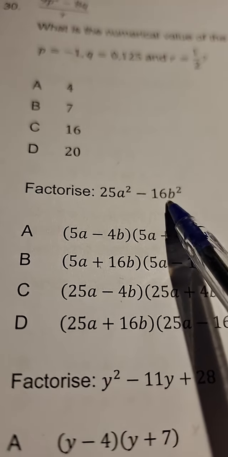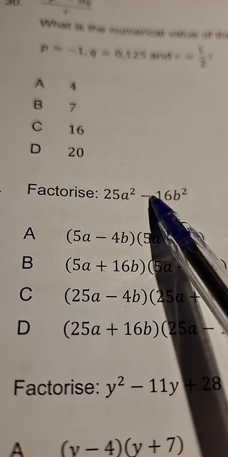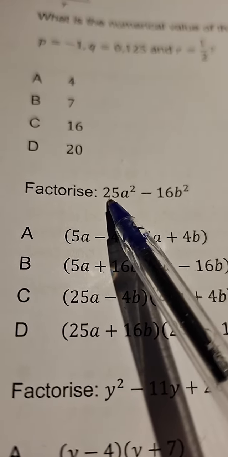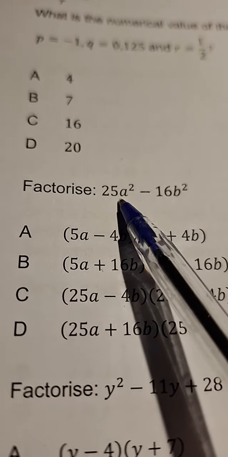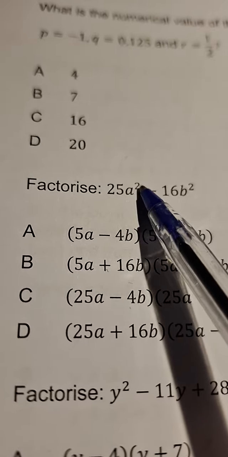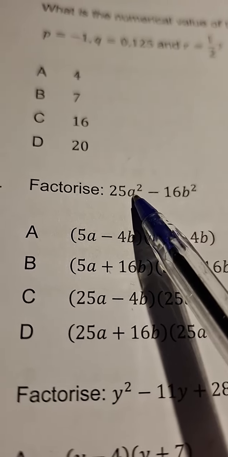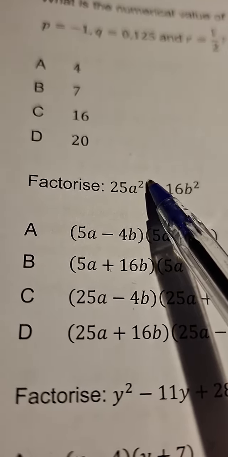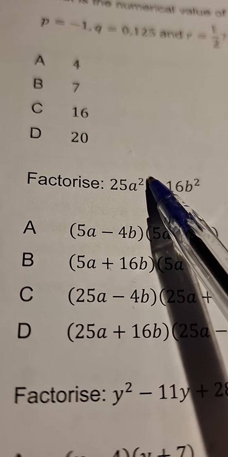Okay, 25a squared minus 16b squared, so this is a difference. Then 25 is what we call a perfect square number. A squared is also a perfect square because it is a variable raised to an even exponent. Any variable raised to an even exponent, guys, is what we call a perfect square variable.